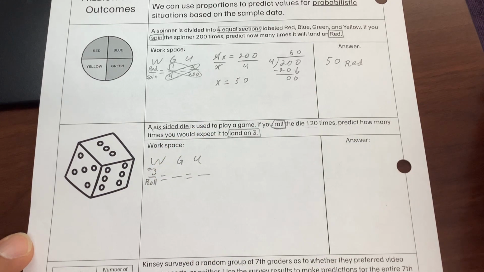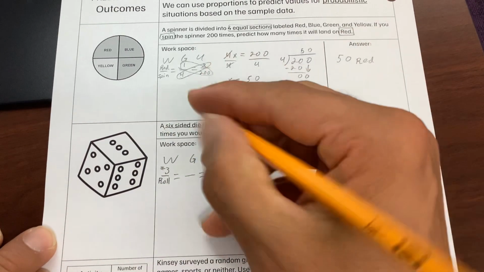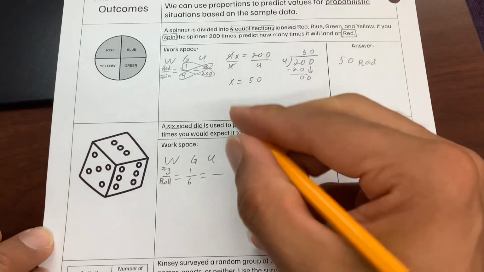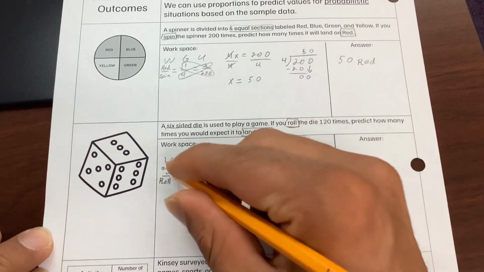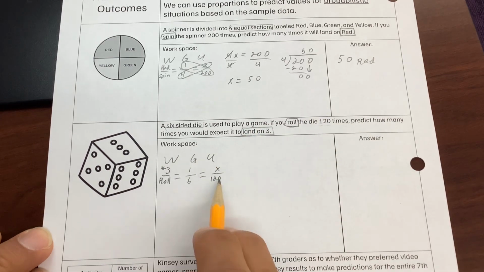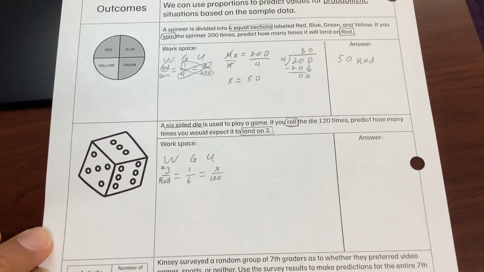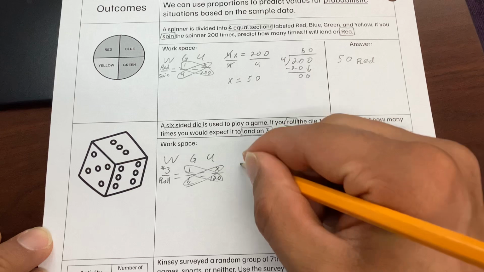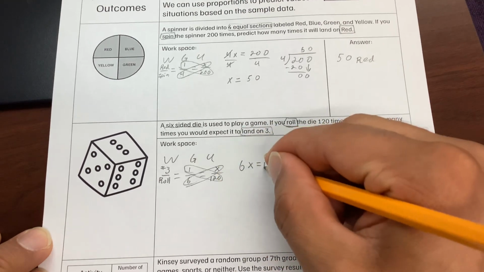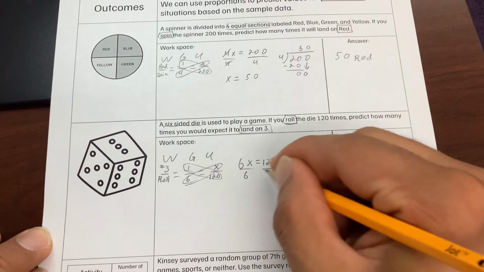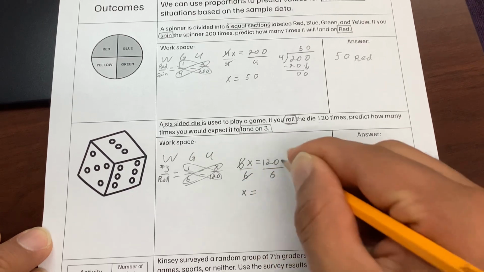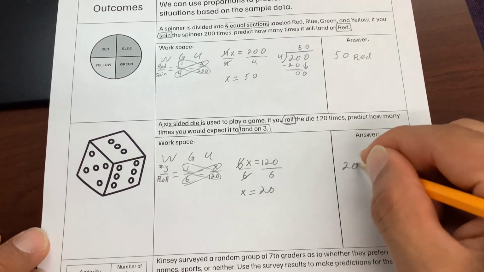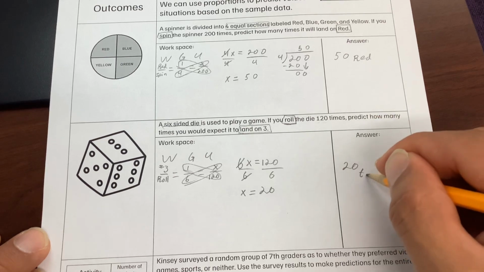okay? So if I'm looking at a 6-sided die, I know that there is a 1 out of 6 chance that it will land on 3, okay? Therefore, how many times will it land on 3 if I roll it 120 times? If I do 120 rolls, how many of those will land on 3? Now that I got my proportion set up, cross multiply, so 6 times x is 6x. 1 times 120 is gonna be 120. Dividing those both by 6. 120 divided by 6, that's gonna give me 20. So I'm going to expect to see it land on the number 3 20 times.